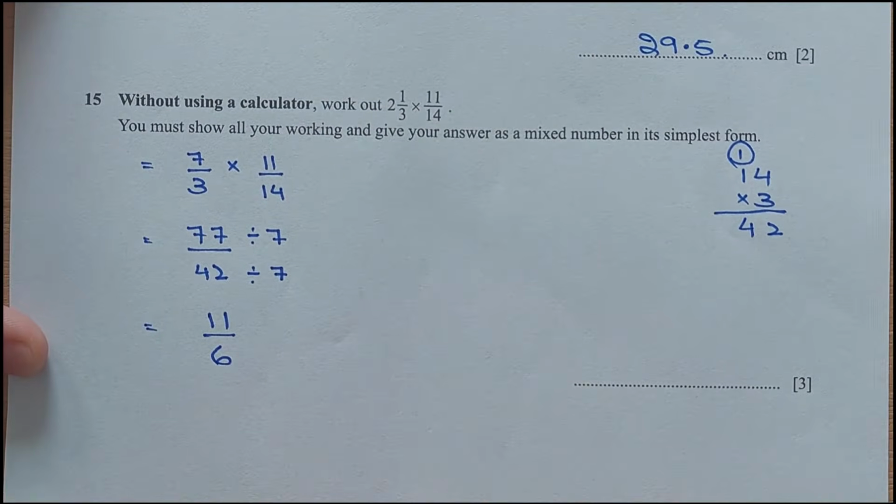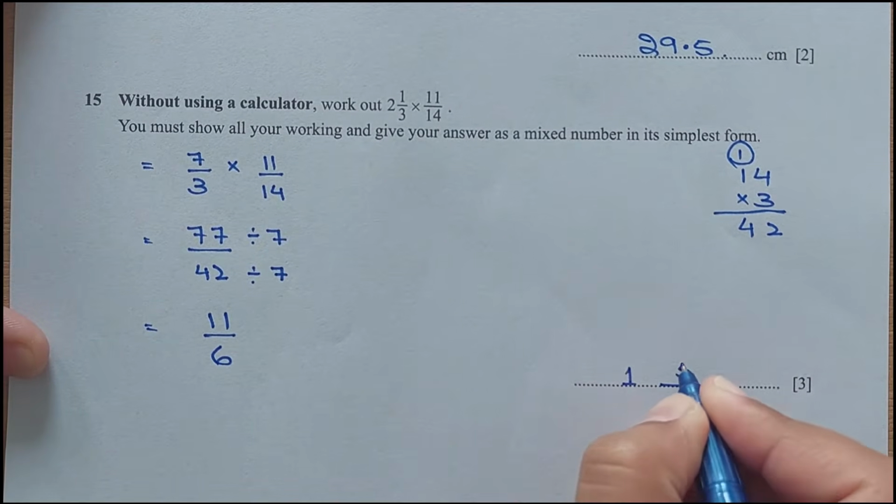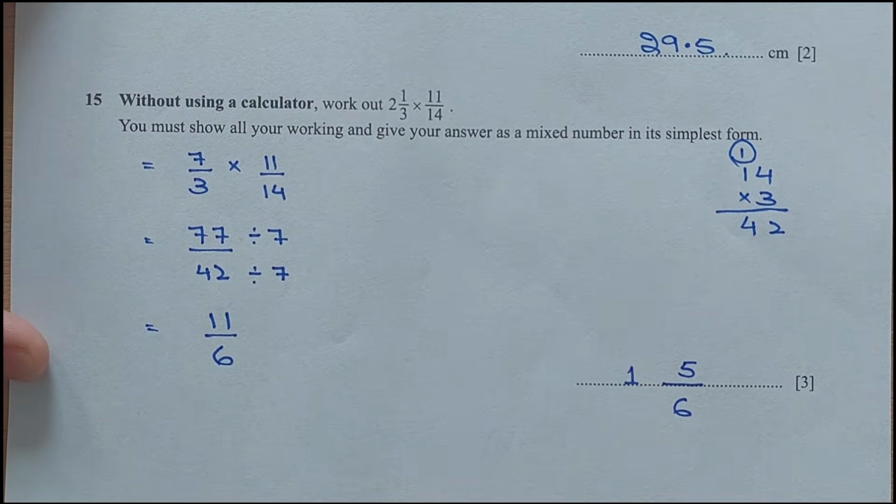Now we need to convert this into a mixed number. So 6 is the divisor. 6 times 1 is 6 plus 5, that is 11. So 1 and 5 by 6.